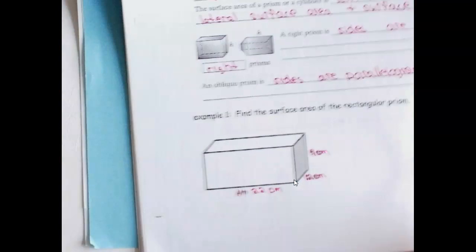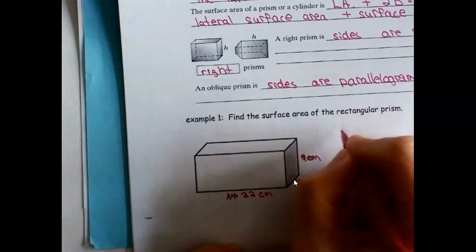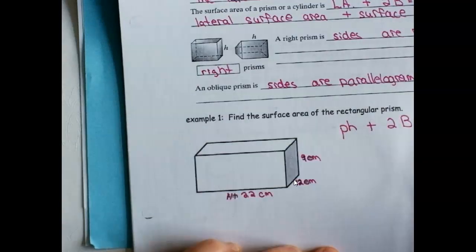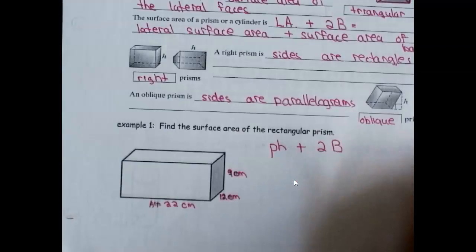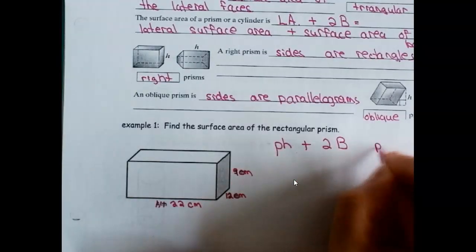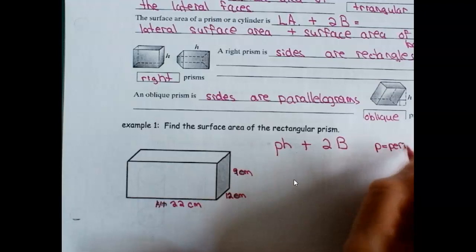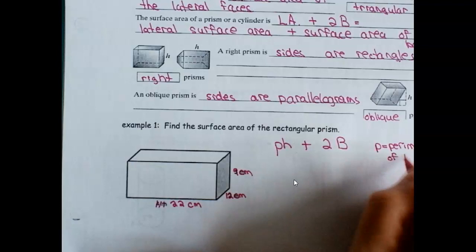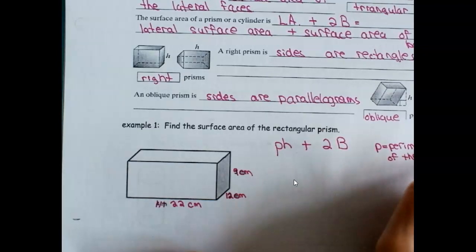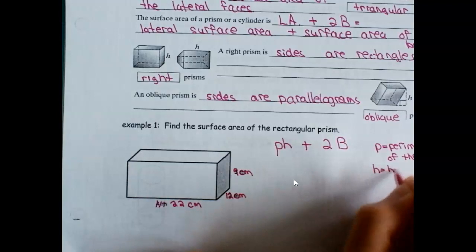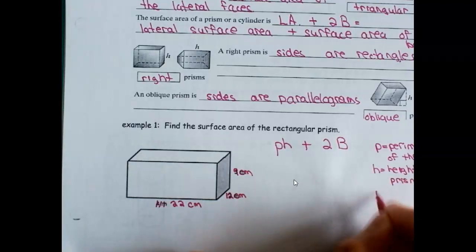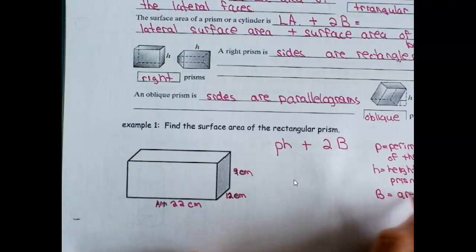So I'm going to go ahead and put that formula down for us. Again, we had P times H plus 2 big B. And again, if we need to write a few extra notes for us, let's put that down as well. P is equal to the perimeter of the base. H stands for the height of the prism. And big B stands for the area of the base.